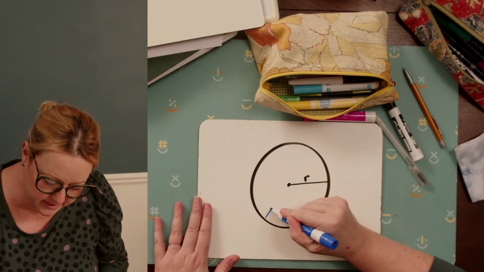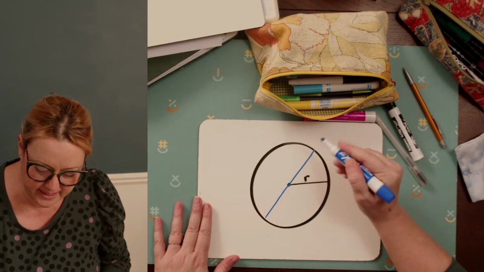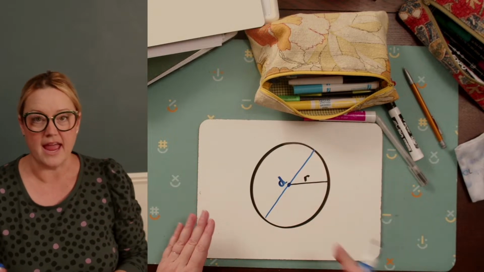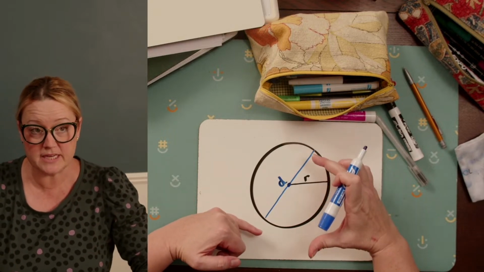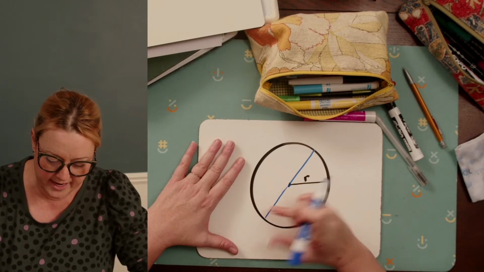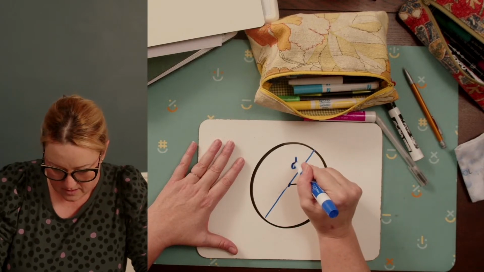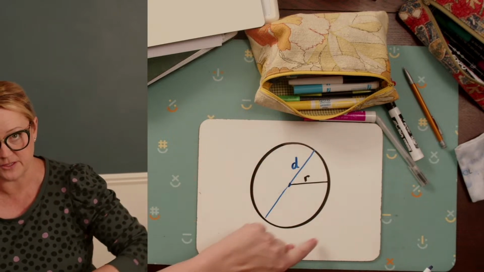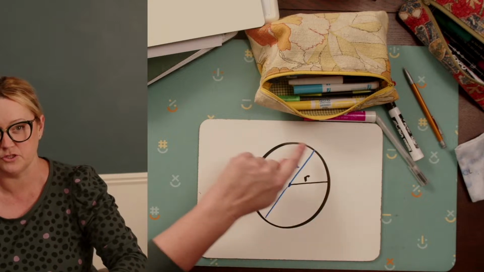So the distance from the side to the side through the center, that is your diameter. Now your diameter is 2 times what your radius is. Okay. Circumference is the distance all the way around the circle. So it's kind of like the perimeter of a circle.